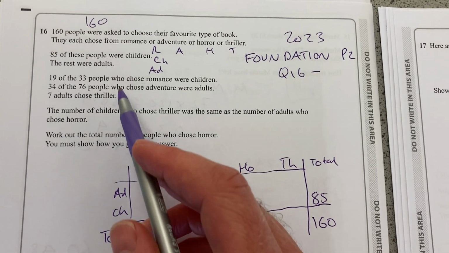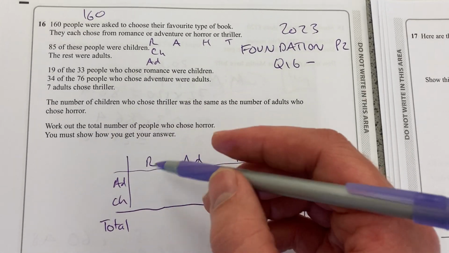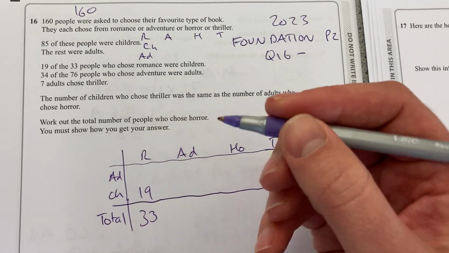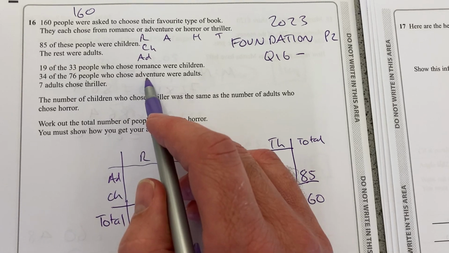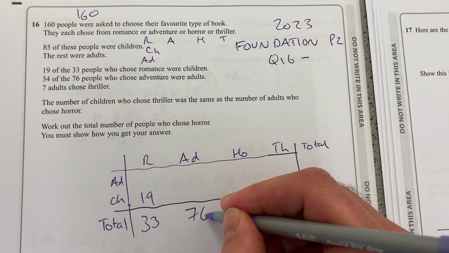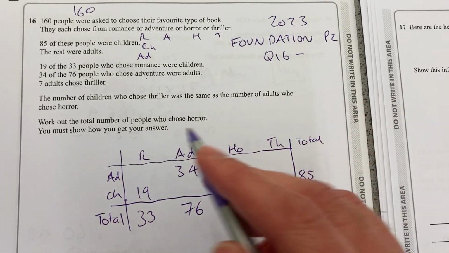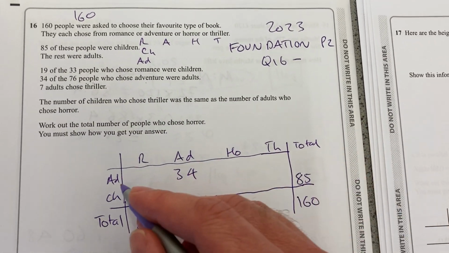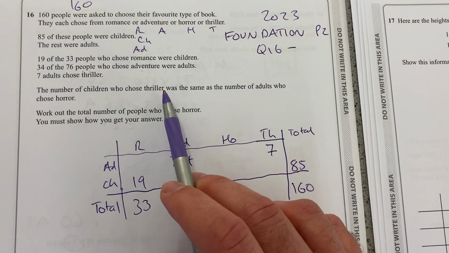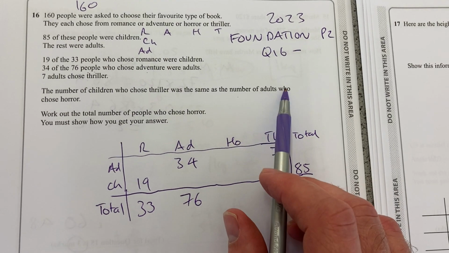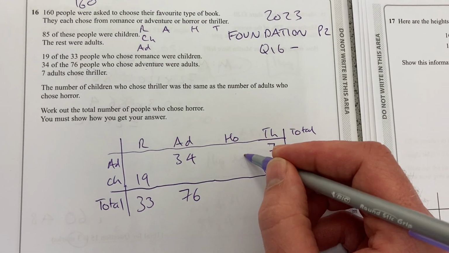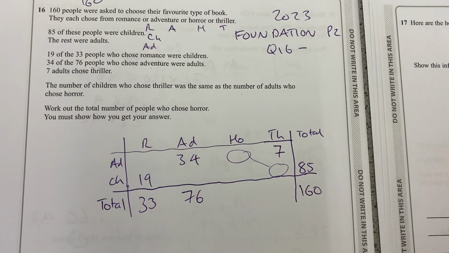19 of the 33 people who chose romance were children, so romance's total is 33 and 19 were children. 34 of the 76 who chose adventure were adults, so 76 chose adventure, and 34 were adults. 7 adults chose thriller, so adults and thriller. The number of children who chose thriller was the same as the number of adults who chose horror. So children choosing thriller and adults choosing horror. Those numbers are going to be the same.